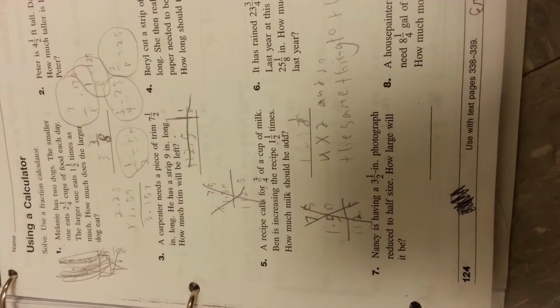Let's flip it over. What did you do on the other side for number 5? You want to read that one for us? A recipe calls for 3/4 of a cup of milk. Ben is increasing the recipe by 1 1/2 times. How much milk should he add?